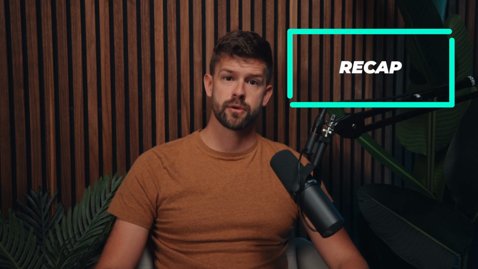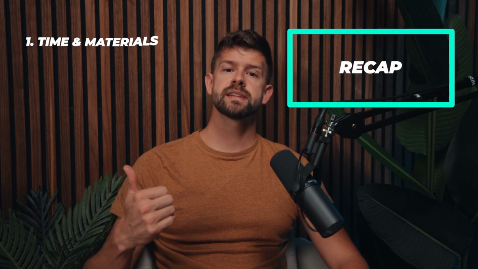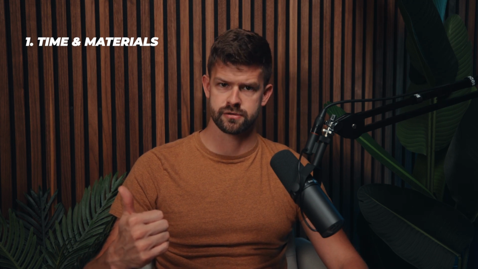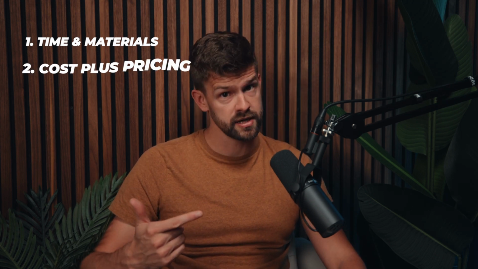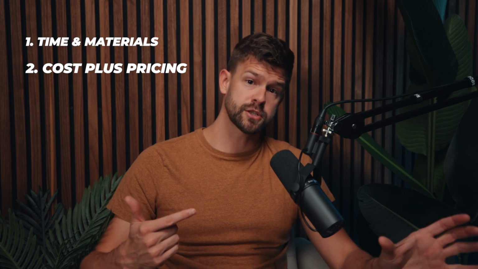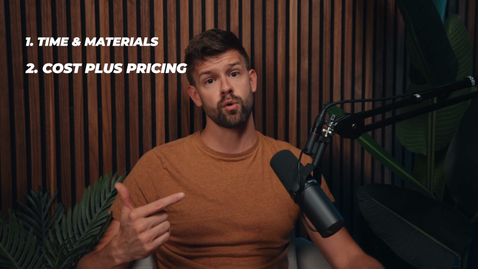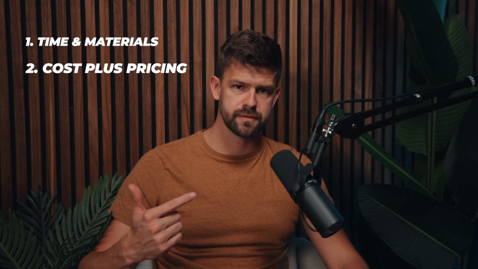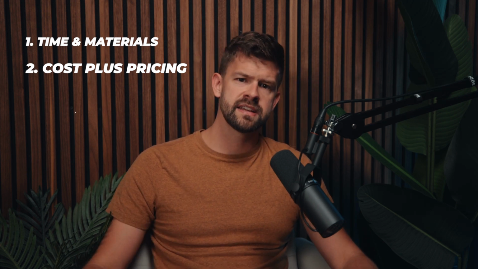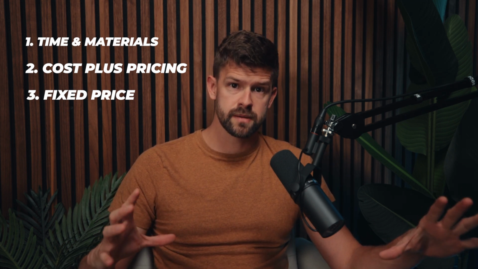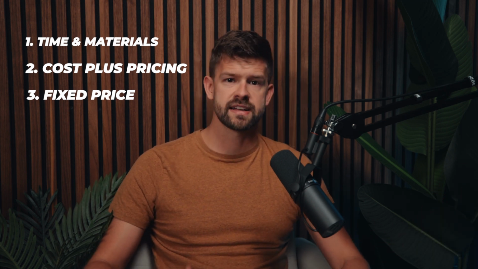So let's recap the 3 pricing models. You have time and materials, which is simply you billing out so much per hour plus the cost of materials. Then you can move to cost plus pricing, which is all the direct costs, subs, materials, and labor, plus a fee that could be a percentage or a fixed fee applied to the cost of the project. And then lastly, you have fixed price, which has the total price of the project as a lump sum for a defined scope of work.